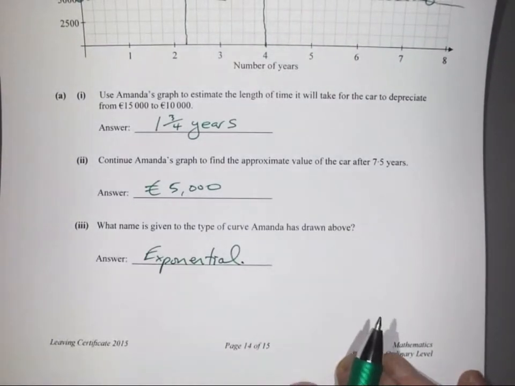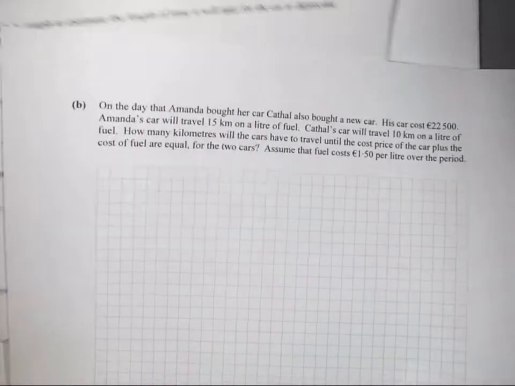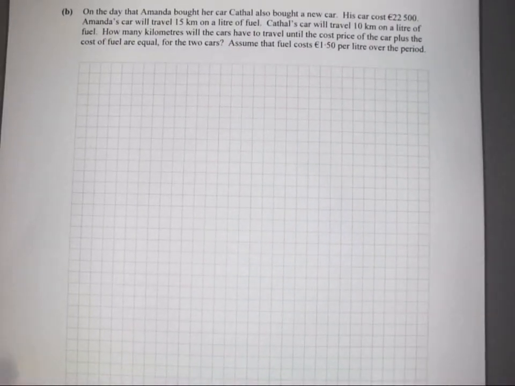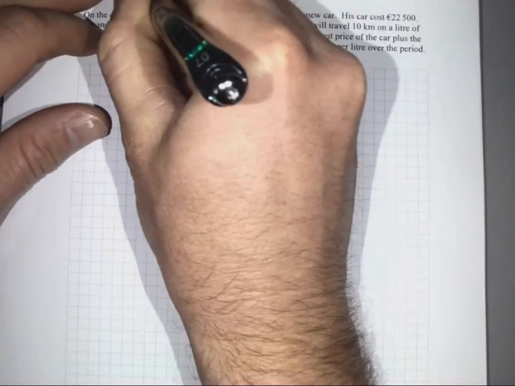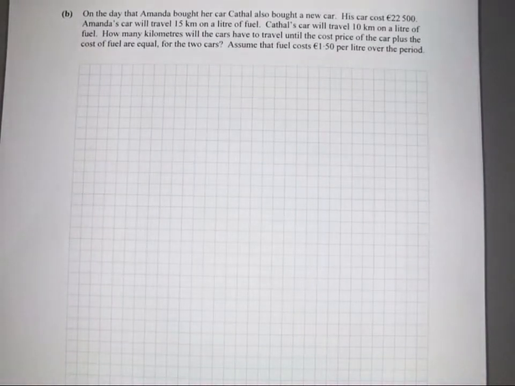And now things get a little bit more tricky. Part B. On the day that Amanda bought her car, remember she bought her car for 25,000. Her friend Cahill also bought a car, and his cost 22,500. Amanda's car will travel 15 kilometers on a litre of fuel. Cahill's car will travel 10 kms on a litre of fuel. How many kilometers will the cars have to travel until the cost price of the car plus the cost of the fuel are equal for the two cars?